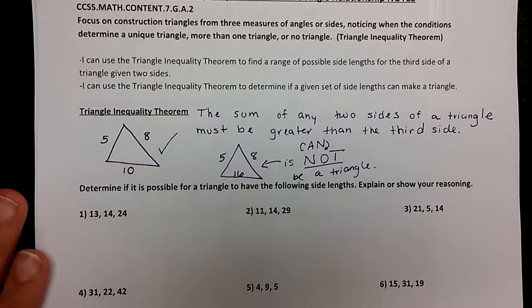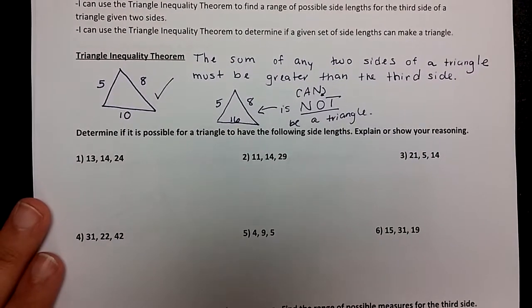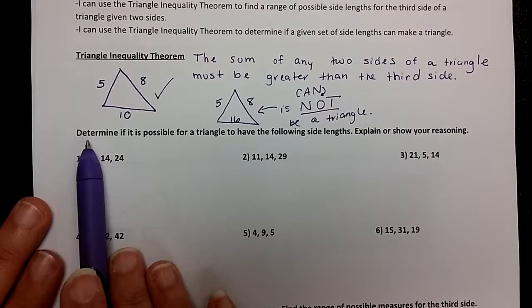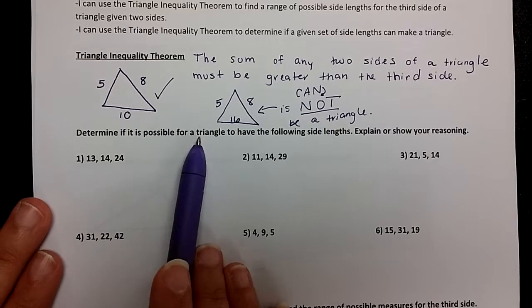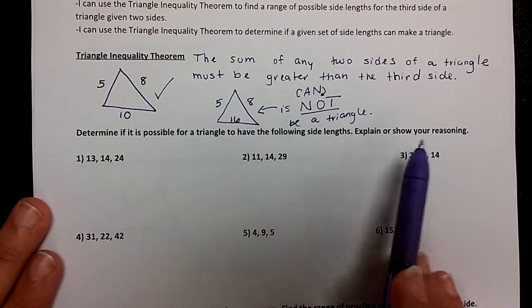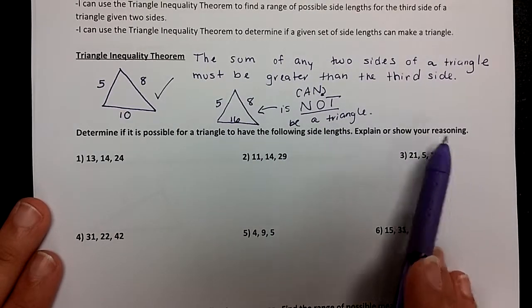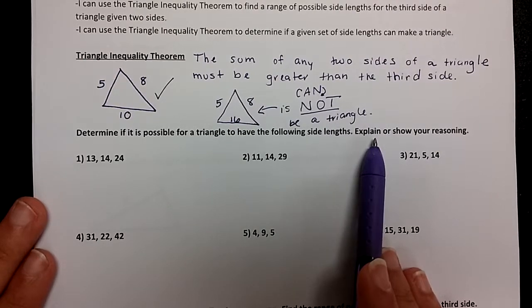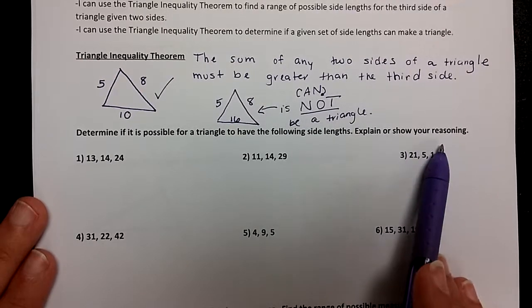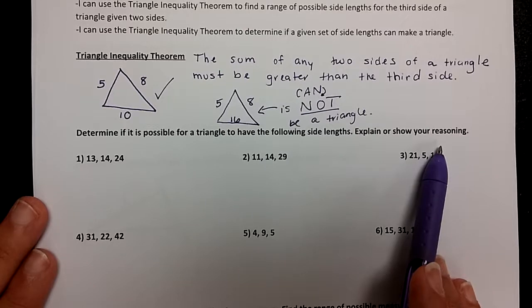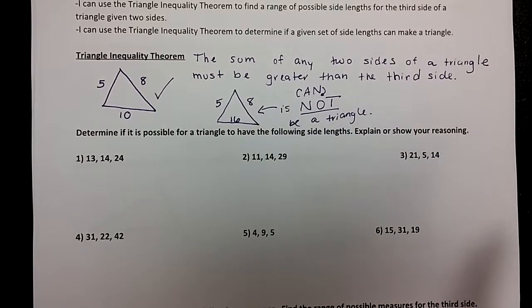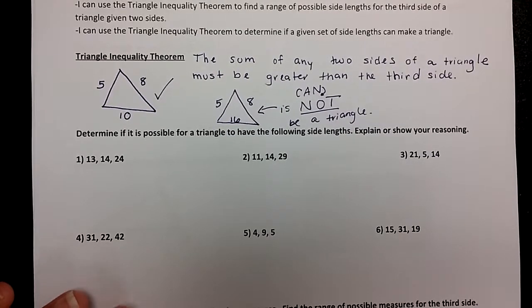So there's two types of problems that you will be asked. First set of directions say determine if it is possible for a triangle to have the following side lengths. We have to explain or show our reasoning. So you can explain using words if that helps you, or you have to show your work. You cannot just write yes or no and move on, or you will not get the 400 score.